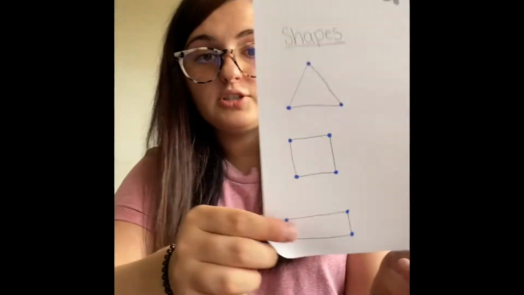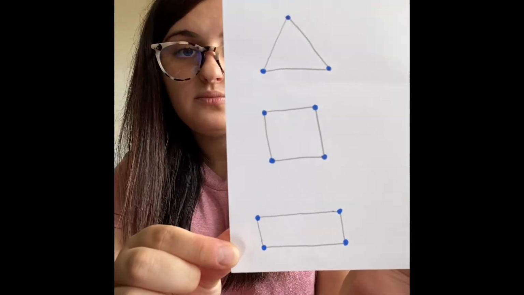Alright, so when you're done, it should look like this. And then as we talked about, the triangle has 3 sides and 3 vertices, so you can go ahead and write that on the side of your paper. The square has 4 sides and 4 vertices. Go ahead and write that on the side of your paper. And then same with the rectangle, 4 sides and 4 vertices.